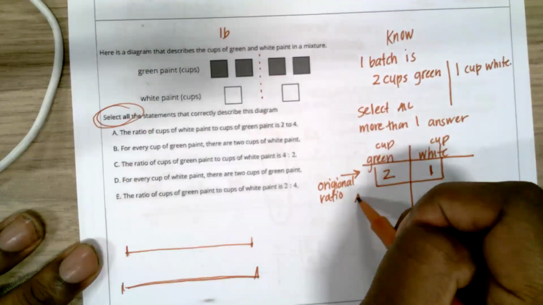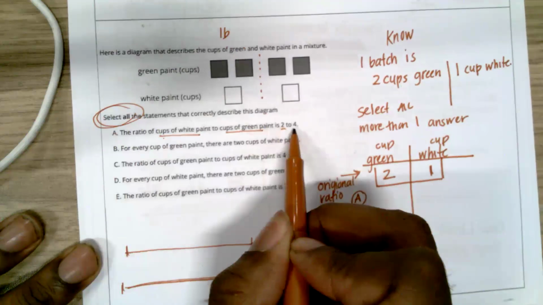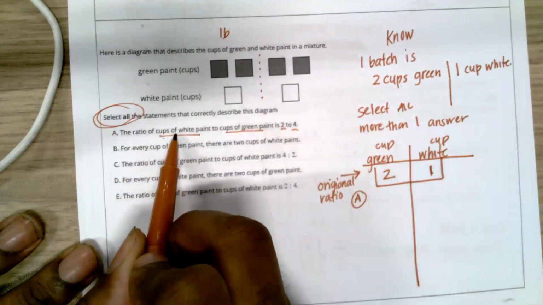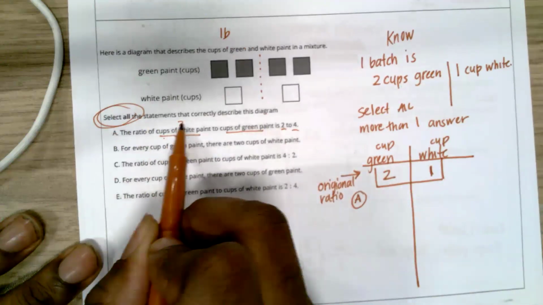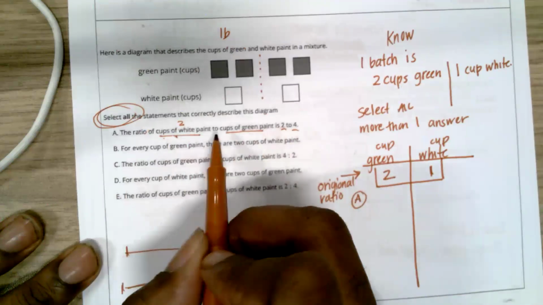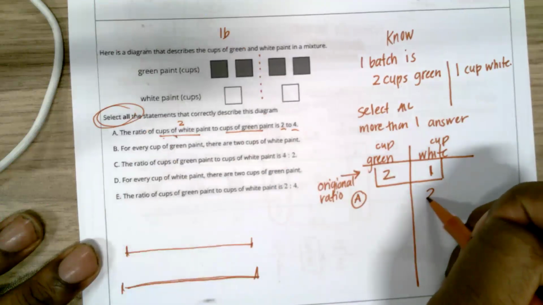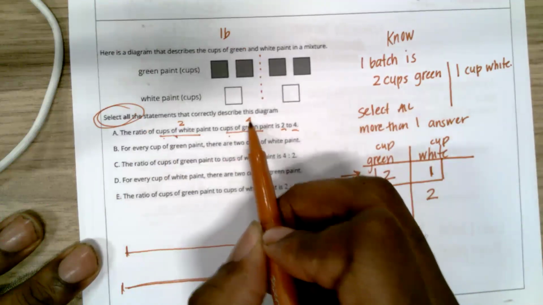So for A, it says the ratio of cups of white to cups of green is 2 to 4. We said cups of white first, so the number that comes first represents what's talked about first. So for cups of white, you want to put 2, and then cups of green, you want to put 4.